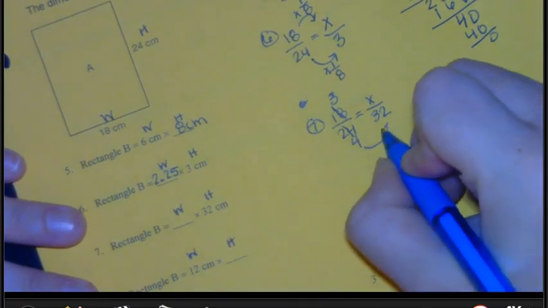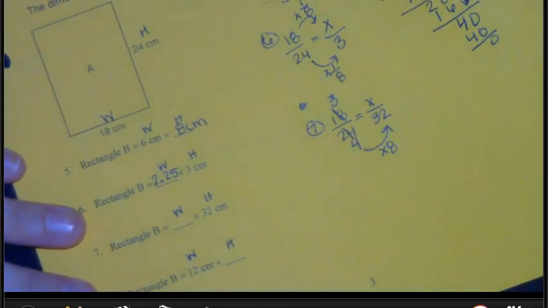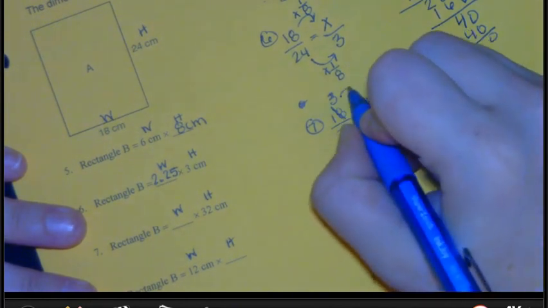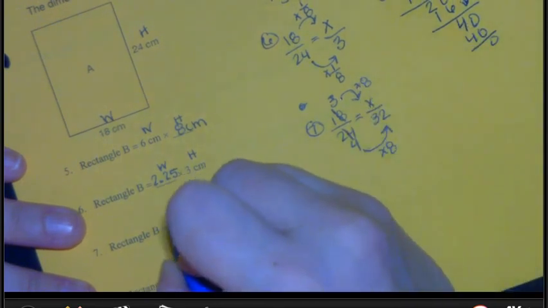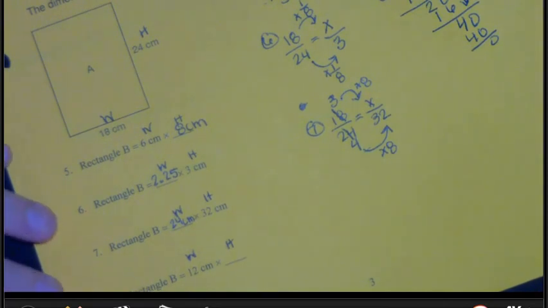Well, 4 can go into 32 8 times because 4 times 8 is 32, which then means I need to multiply by 8 on the top. And 3 times 8 is 24 to give me 24 centimeters.